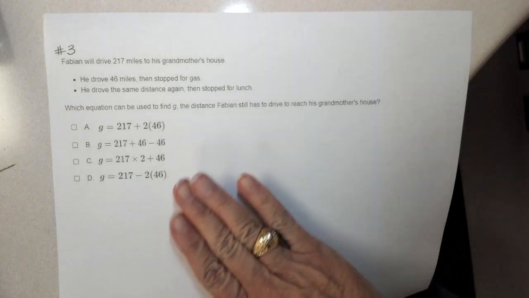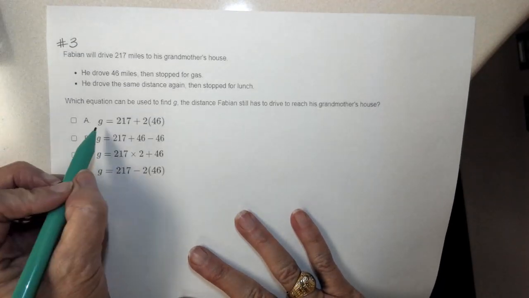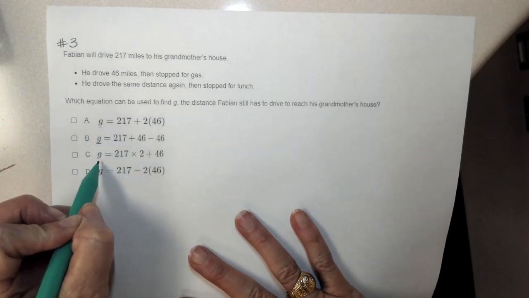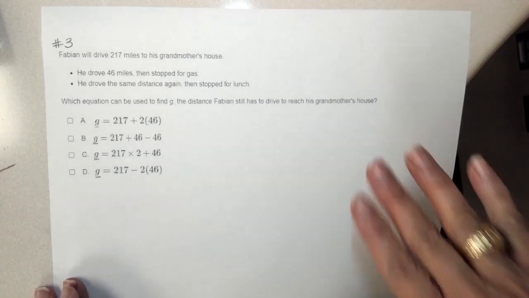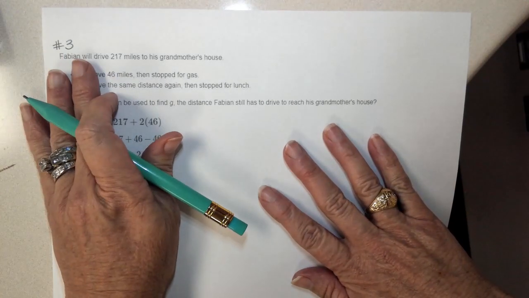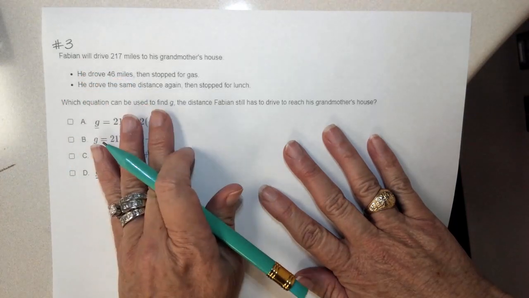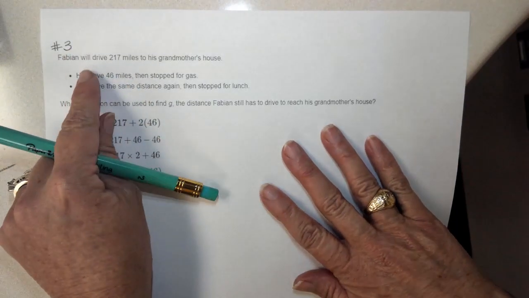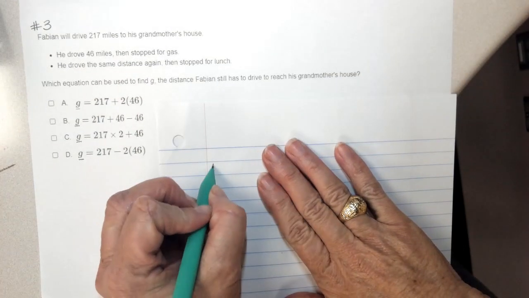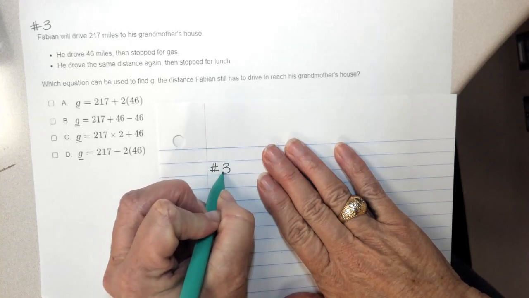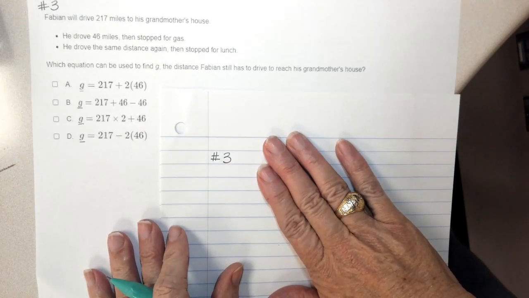So when I look at my answer choices, I see that we are going to be solving for G, the distance to grandmother's house. And so what I want to do first is just start at the very top and take one sentence at a time. So on my paper, if I had my paper here and I go back to number 3, let's go ahead and start with our diagram.